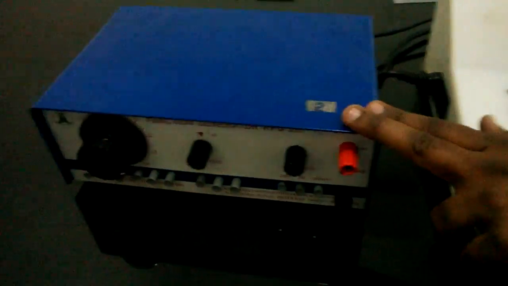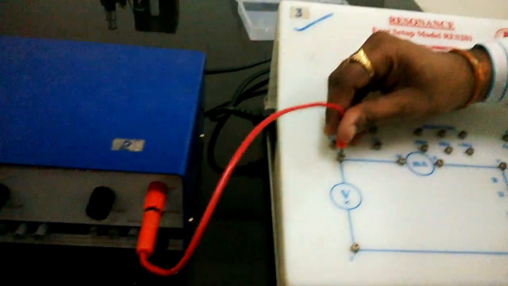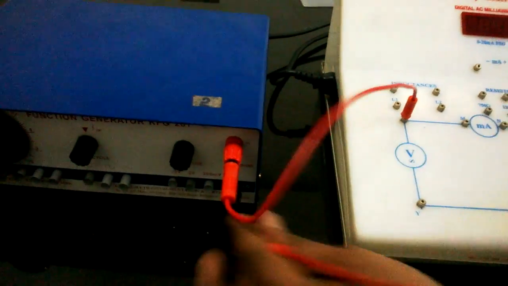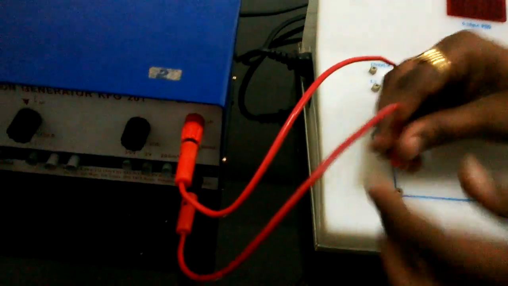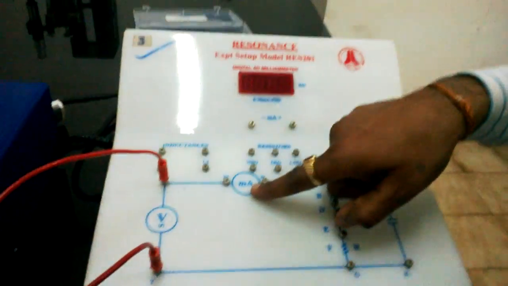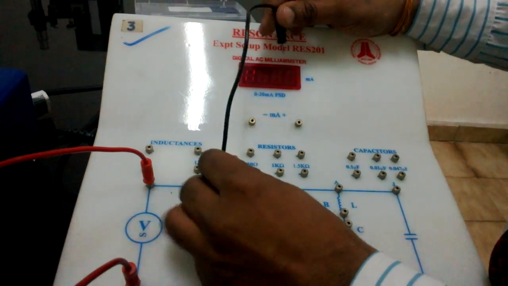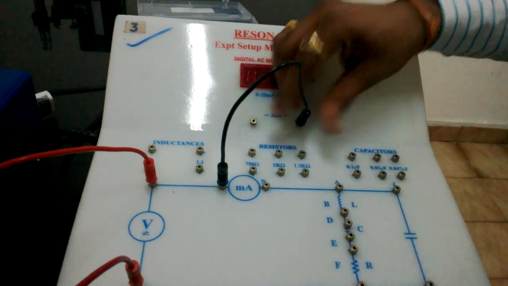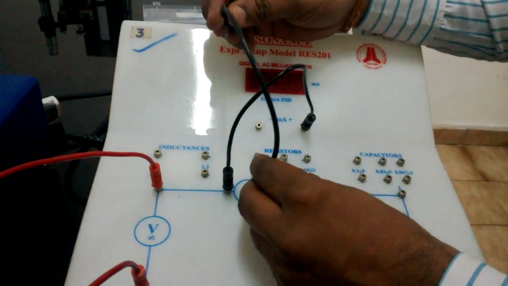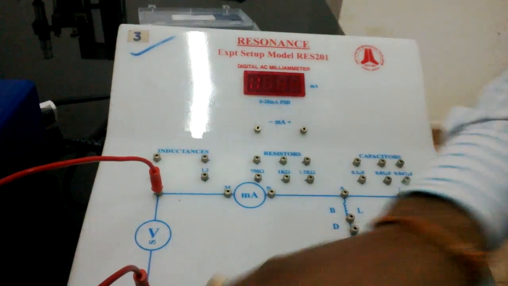This is a frequency regulator where we can send AC current at different frequencies. So first we need to connect it to this. The frequency generator is connected. Here is a milliammeter. It's better to use small wires.